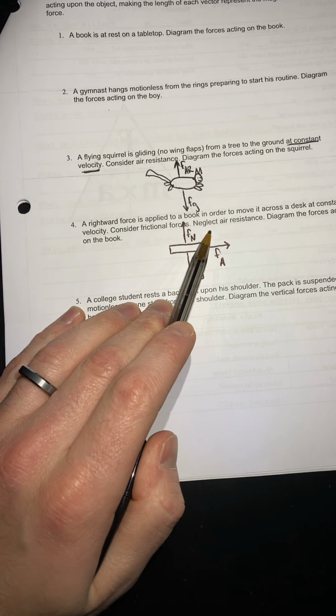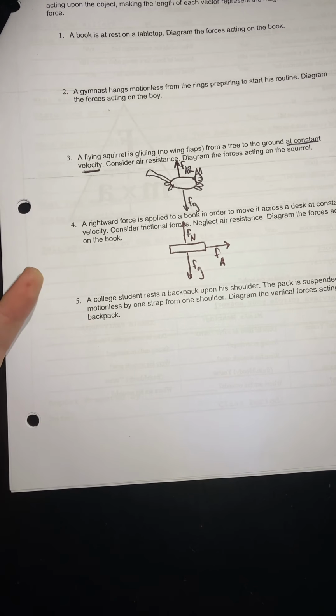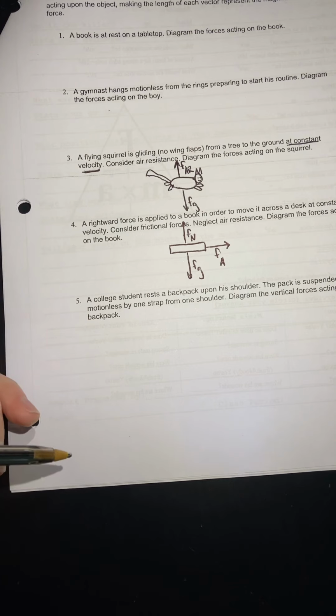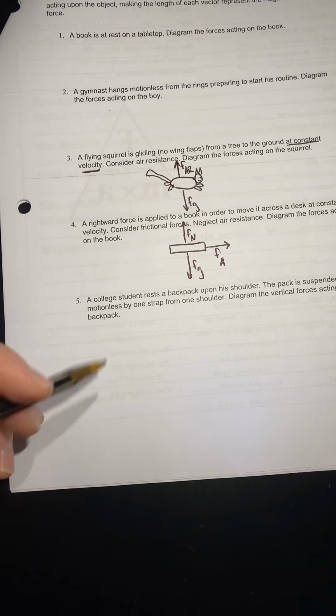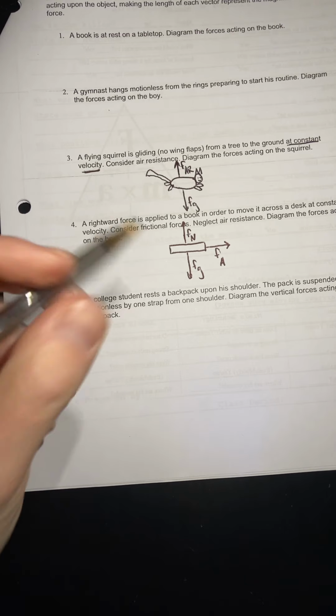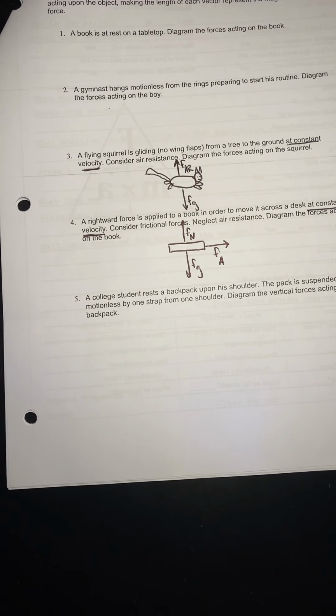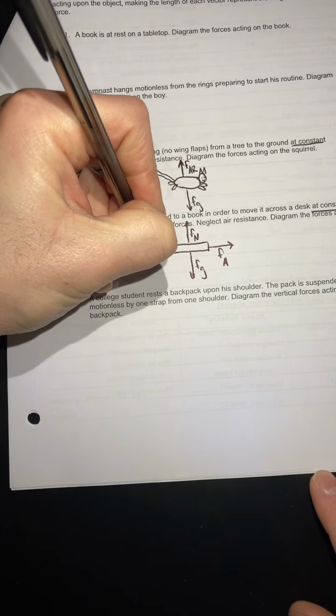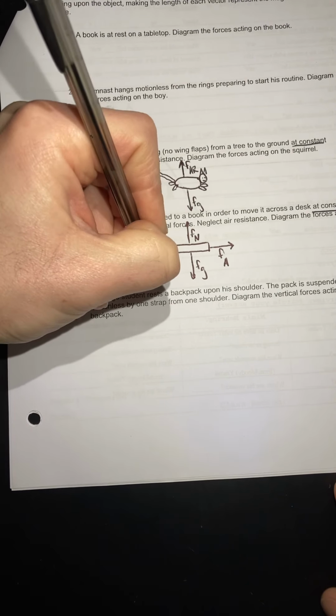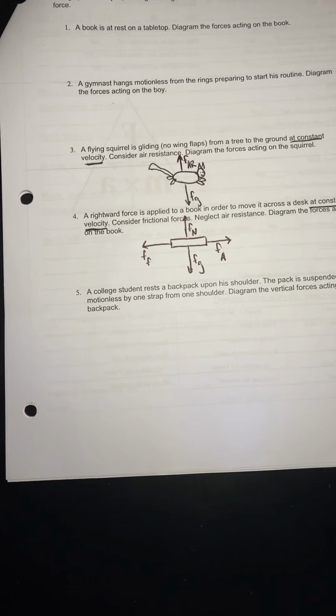So what is the other force? When you slide anything across the floor, what's acting against it? Friction. Now, how big should the friction force be? Less than applied? Not less. It says it's going at a constant velocity. So what does that mean? That means the forces are the same. It's not speeding up, not slowing down. So that's the force of friction. So you put FF there. Everybody with me on that?